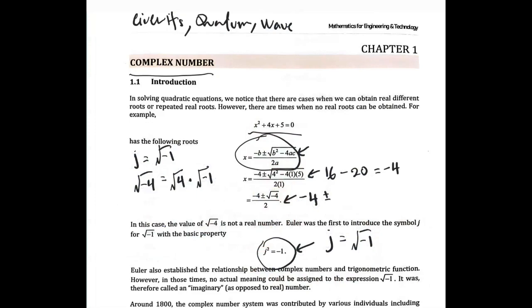If we solve this, we will get 2j. Using this idea, we can write negative 4 plus minus 2j over 2.